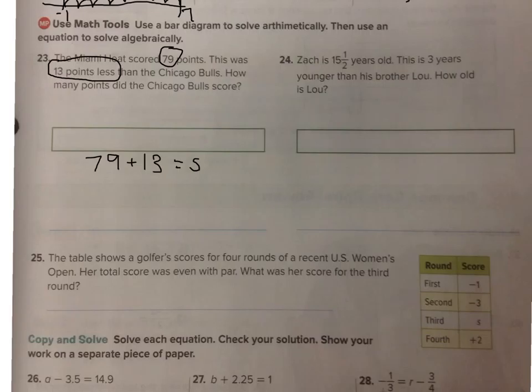Or else you can have the Chicago Bulls score subtracting 13, since it's 13 more than the Miami Heat, who had 79. That's an S. But whatever equation you use, you're going to get the same answer. And so whatever way you figure it out, S will equal 92.